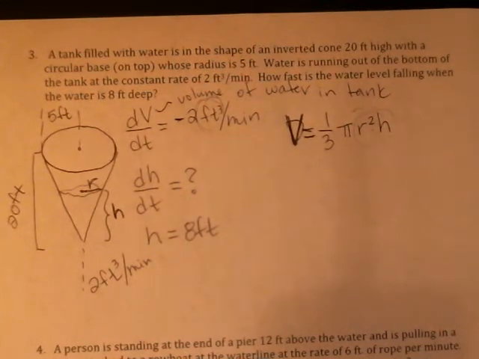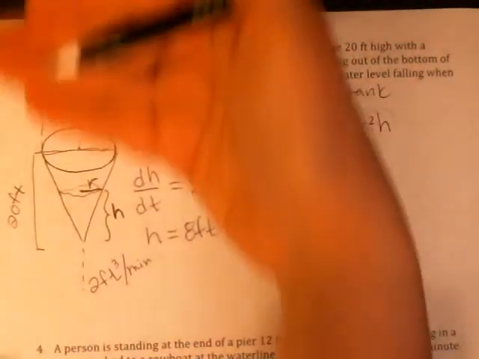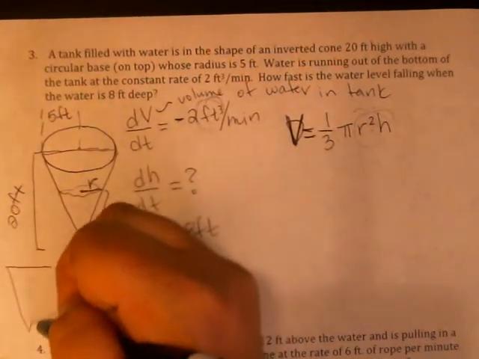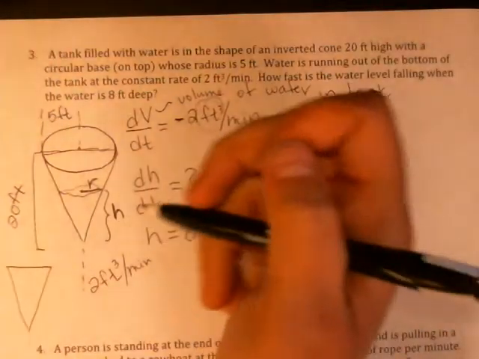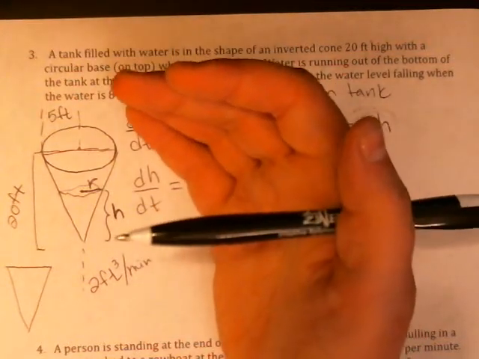One piece of advice I have for you is if you're ever having trouble with a three-dimensional picture, sometimes it works really nicely just to mentally slice it vertically straight down the middle and think about the 2D version. So if you slice the cone straight down the middle, the cross-section is just a triangle.